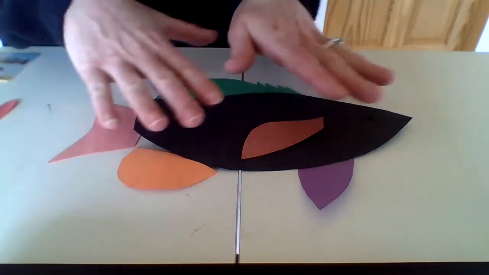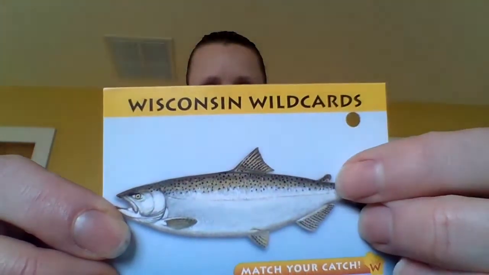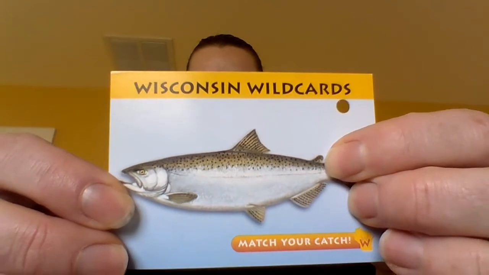Now we're going to apply these fins to our dichotomous key. So if you have your dichotomous key out now, that's what we're going to do next. So I'm going to give you quickly an example of an adipose fin. Here's an example of one. That little fleshy fin right there is your adipose.